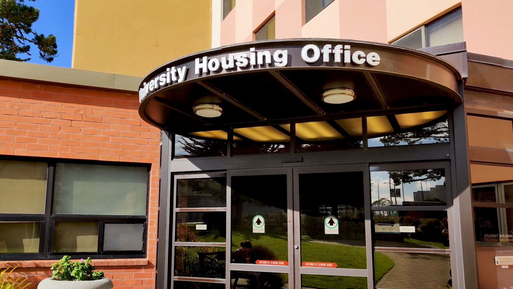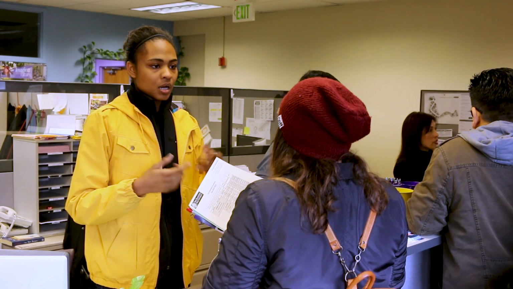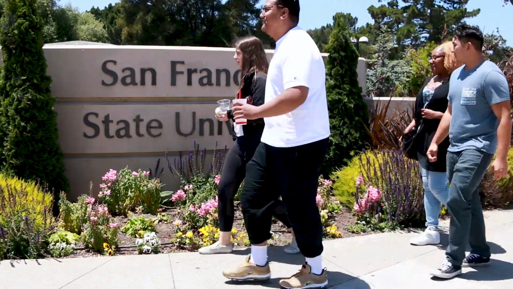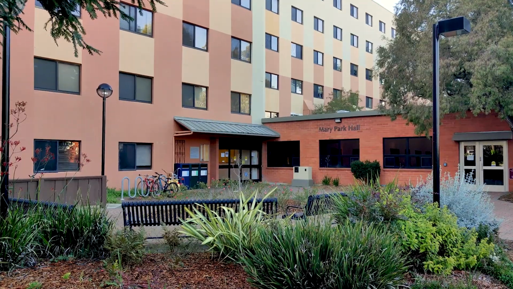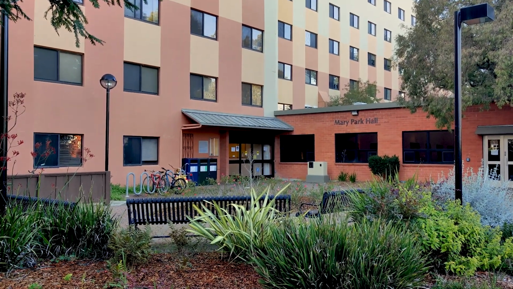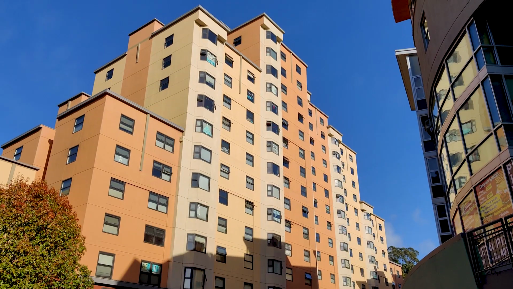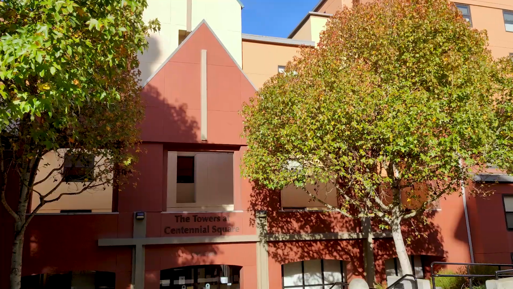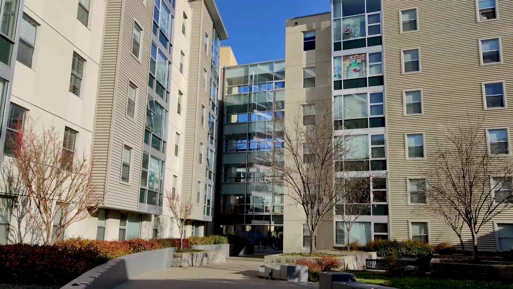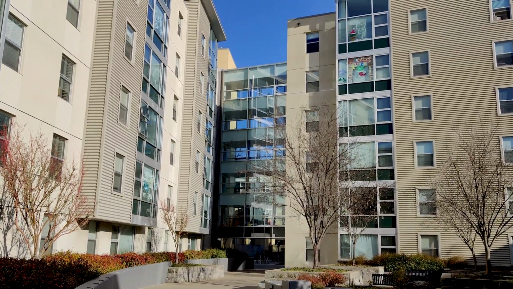The first thing you want to do is get familiar with SF State's housing options. As a first-time freshman, you have the traditional residence halls, Mary Ward and Mary Park, Towers at Centennial Square Apartments, Towers Junior Suites, and the Village at Centennial Square Apartments.